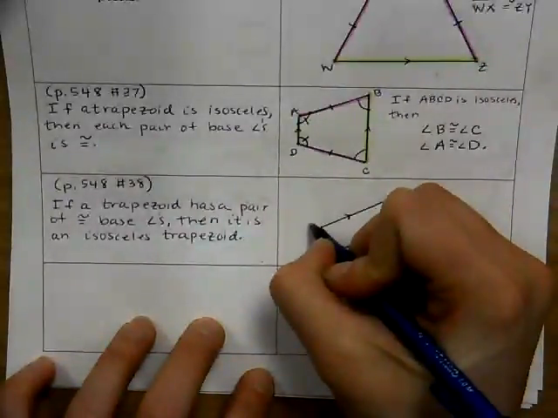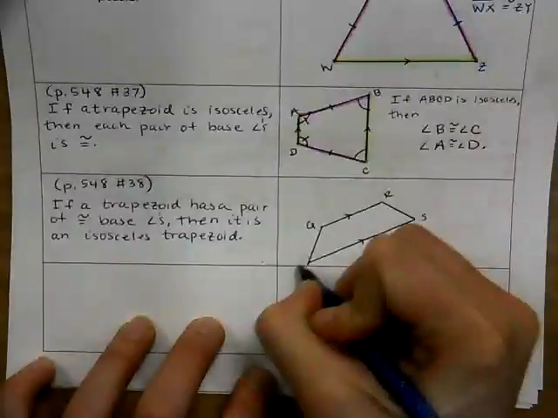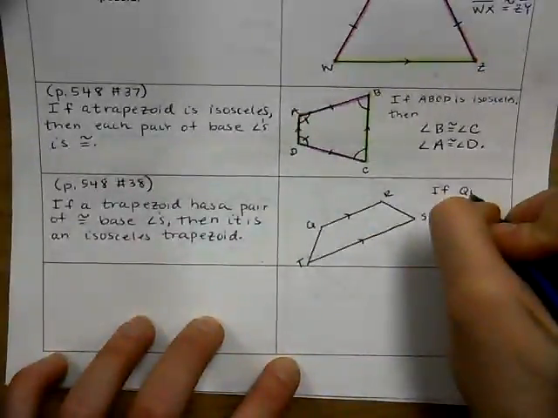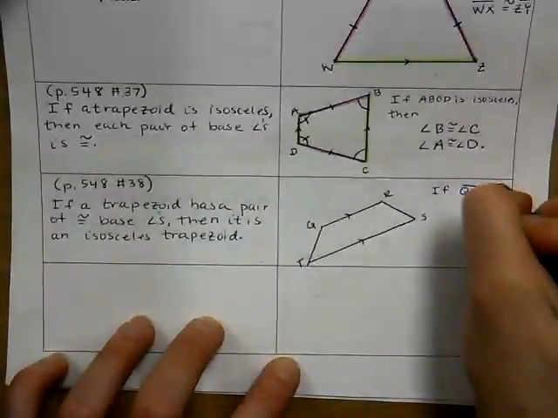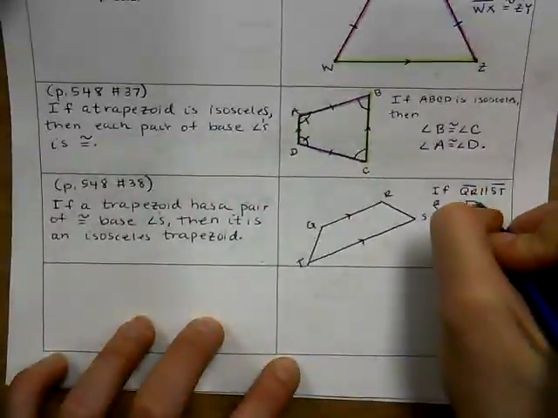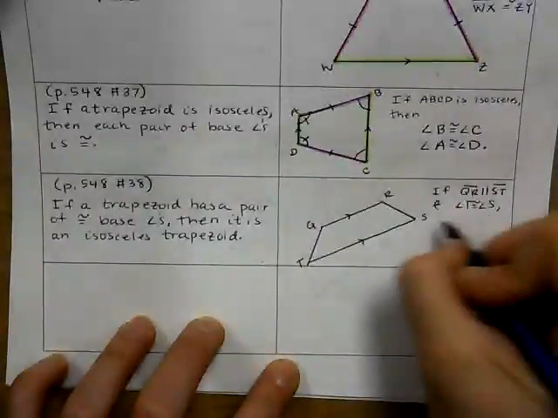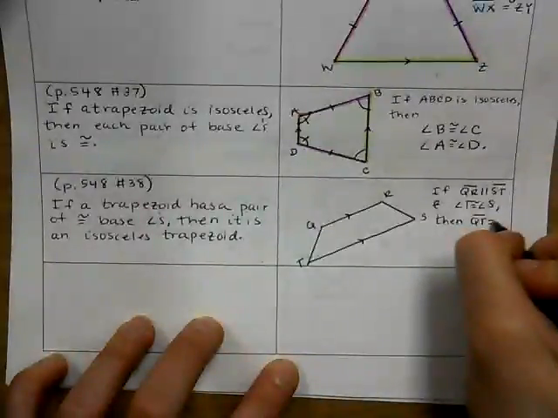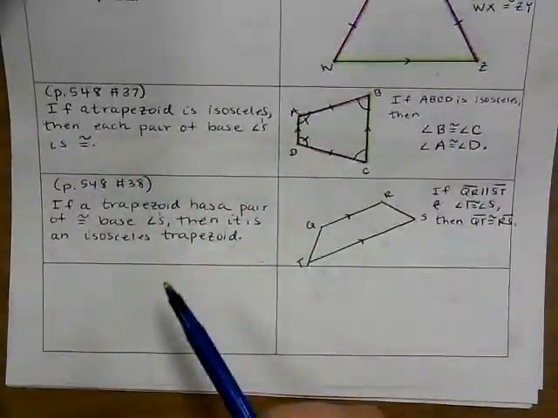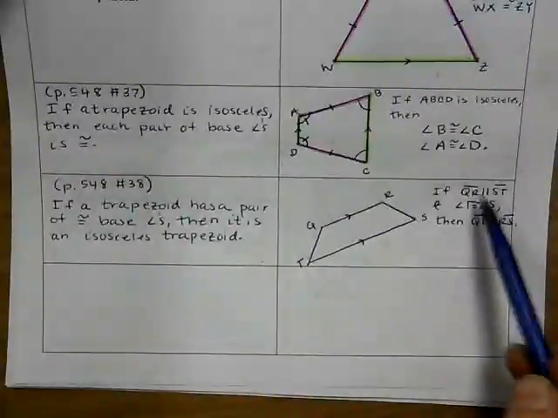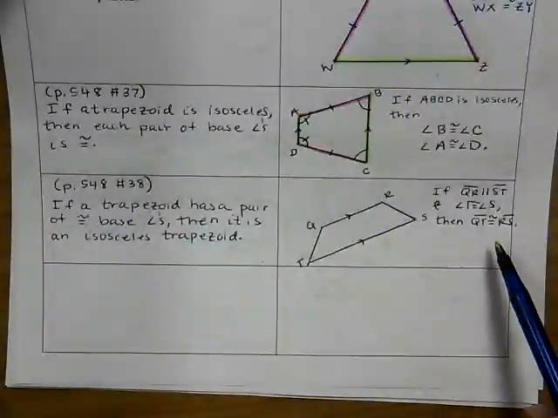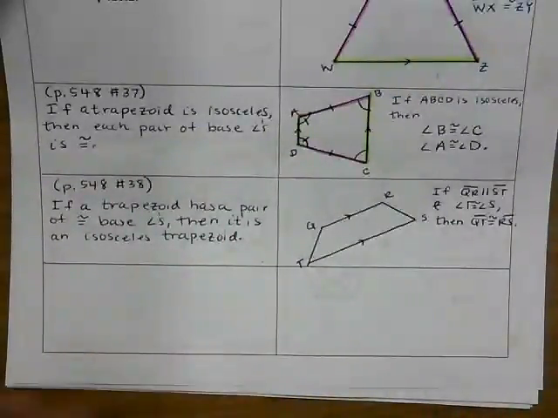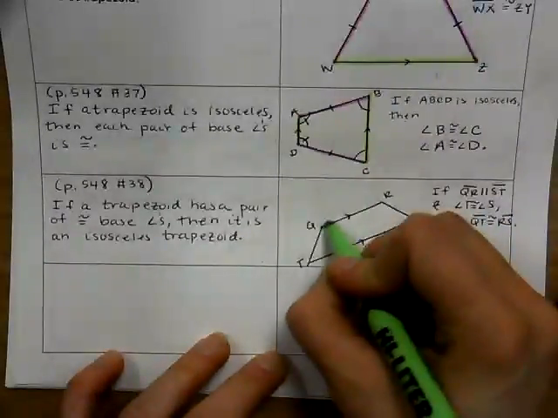So what you're essentially saying is if this is QRST, if I was trying to prove this, I would be given that QR is parallel to ST and angle T is congruent to angle S. We want to be able to prove that this is isosceles, and it's only going to be isosceles if QT is congruent to RS. So if you do number 38, this is what you're proving. You're going to start with this, and you want to prove that QT is congruent to RS. So it would be the converse of this previous statement. So again, here are our bases.